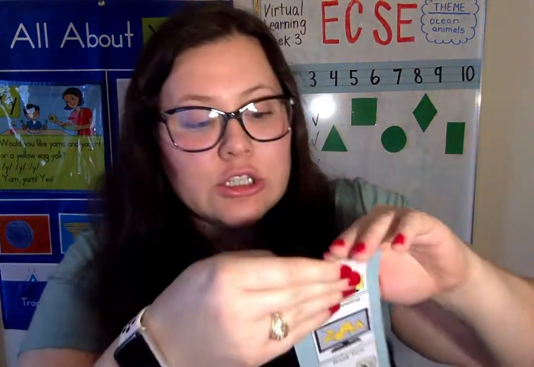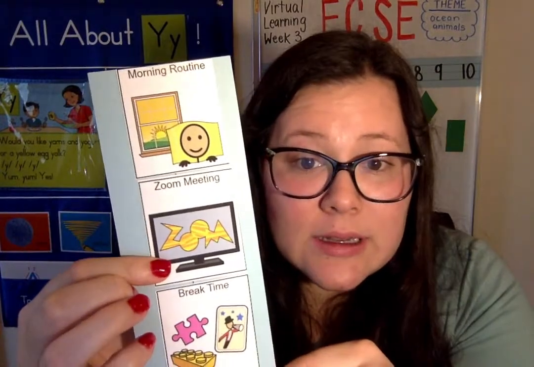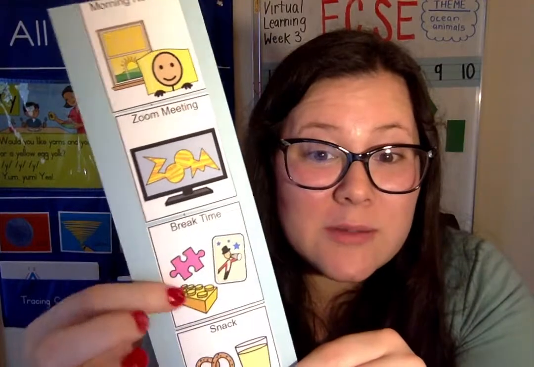I wanted to go over what I have on here. Some of the options are morning routine, and like I said, I can give you specific visuals for that. Just let me know exactly what their morning routine looks like, and I can help you with that. Zoom meeting, a break time. This is something where they can play with the items that they want to play.